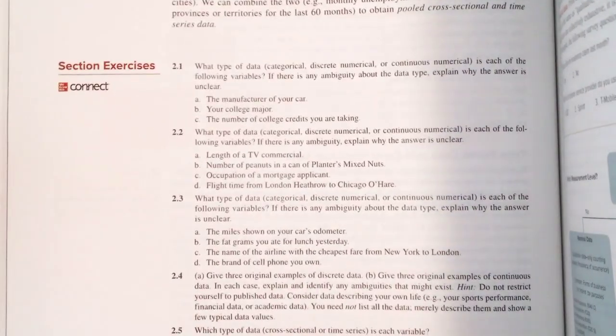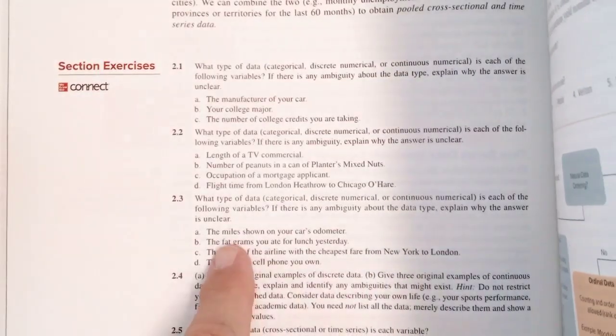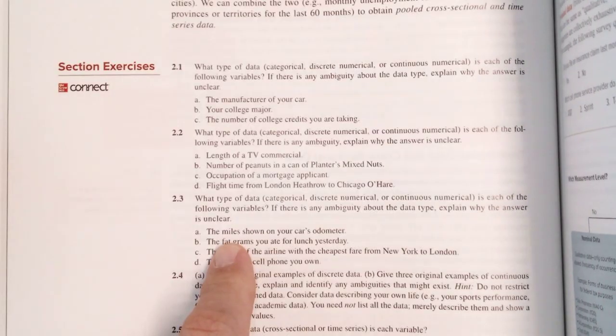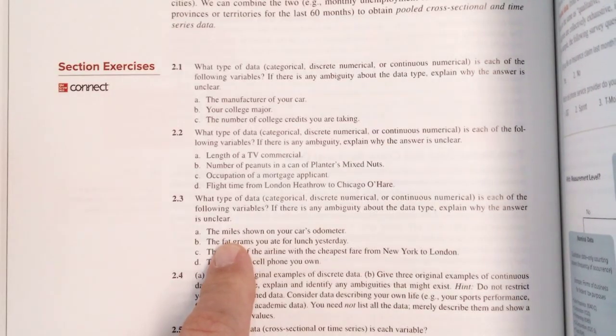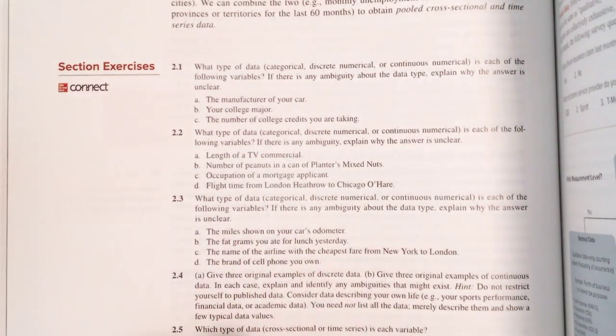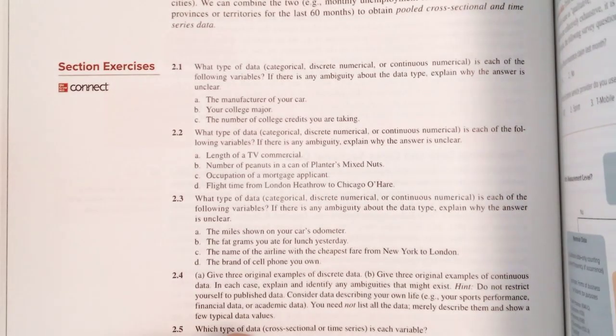Now, down here, the number of miles shown on your car's odometer. Oh, I already said the magic word. That's numerical. Same question I can ask about the number of credits. Is that discrete or continuous? Why?